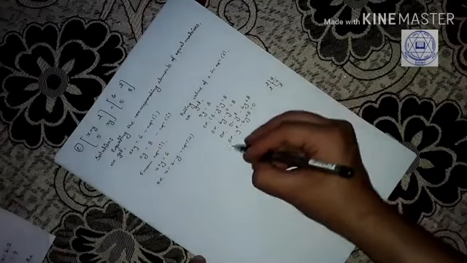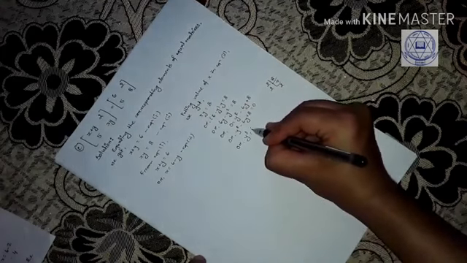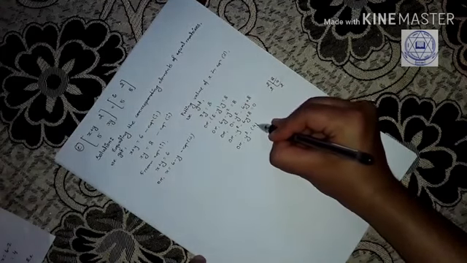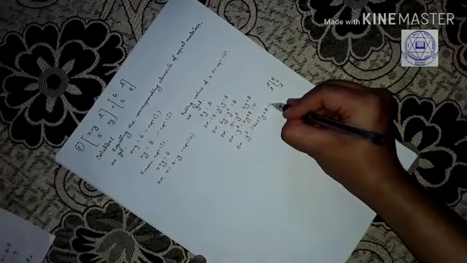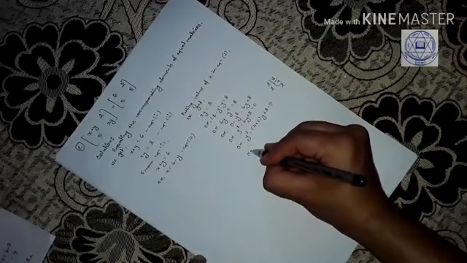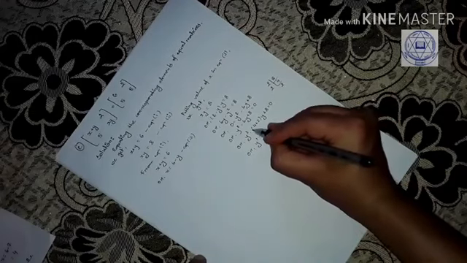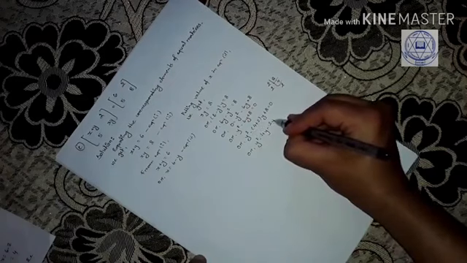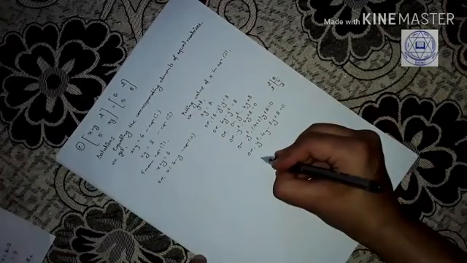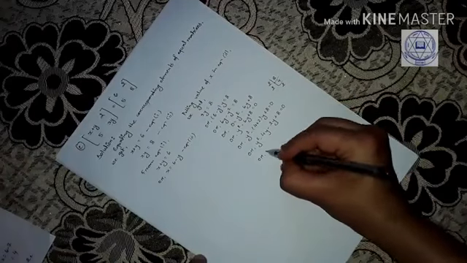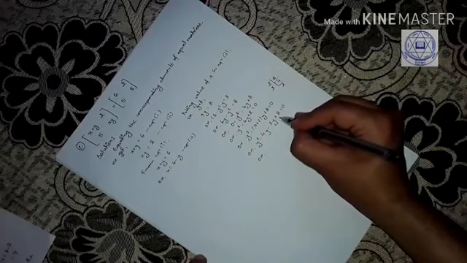Okay, so now we will do the same thing here. y square minus 6y is minus 4y minus 2y, plus 8 is equal to 0. Now you have to take common from these two conjugate terms.